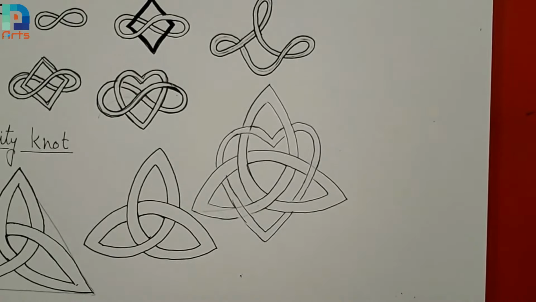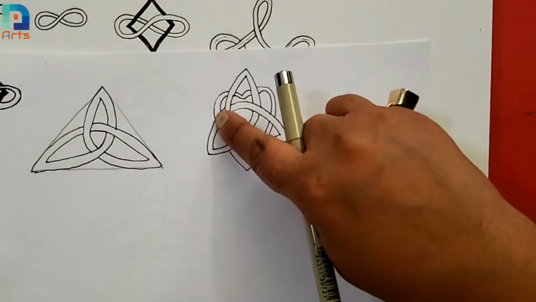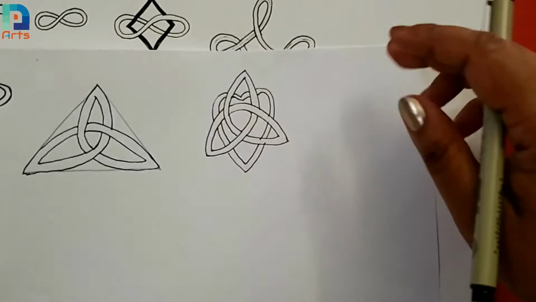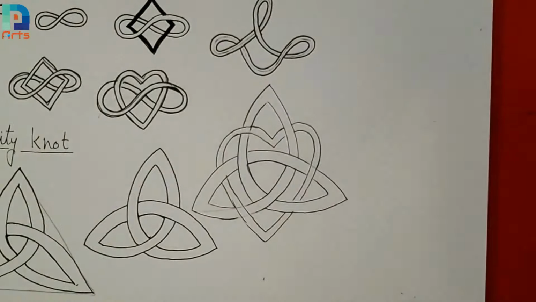Ajay, did you try drawing this one? Oh, nice. Please show. Do you guys want to see? This is what he tried, but he did it with the pen, so now it is a little difficult to make it over and under until you fill that the way you did it in the diamond one. Awesome, Ajay. You can take it.